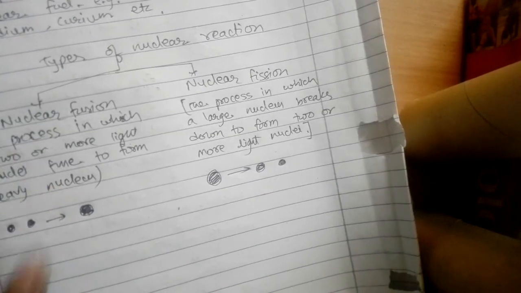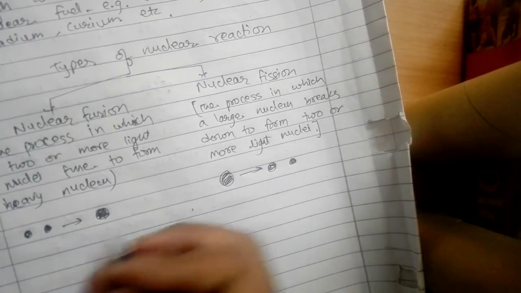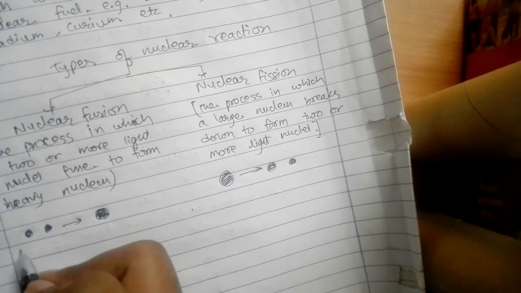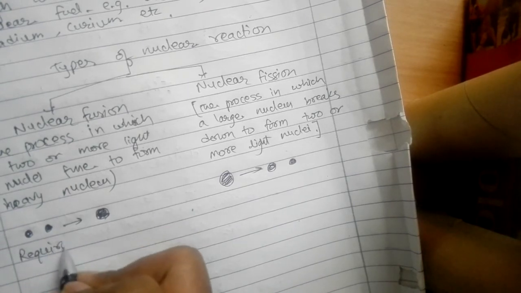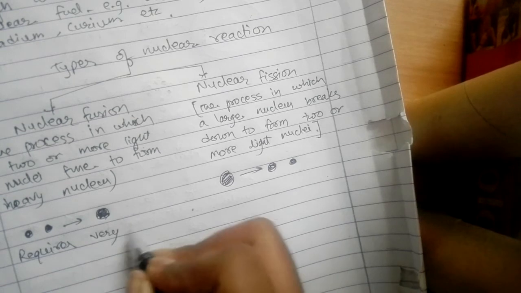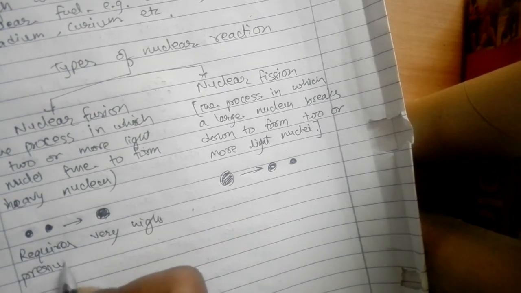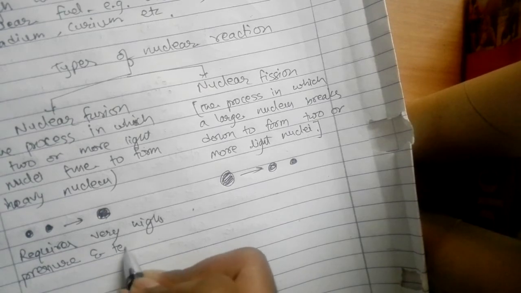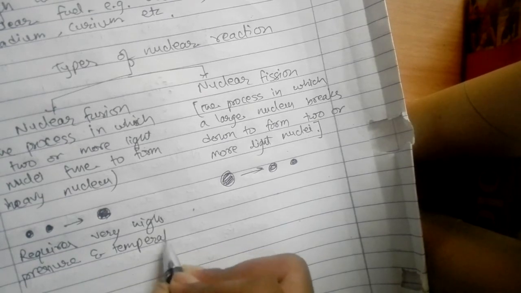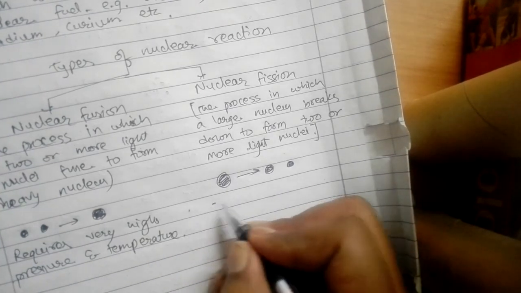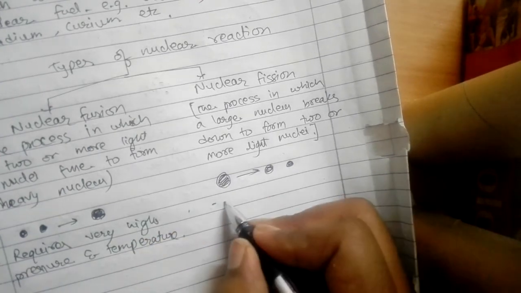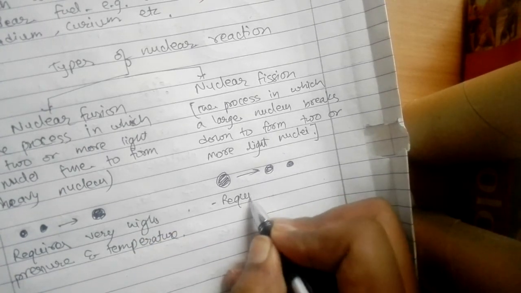Okay, now nuclear fusion reaction requires very high pressure and temperature. It takes place only in very high pressure and temperature. Whereas nuclear fission reaction does not require any specific pressure and temperature.